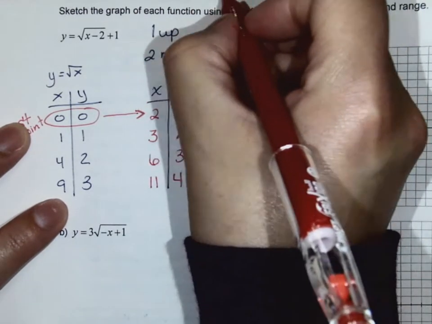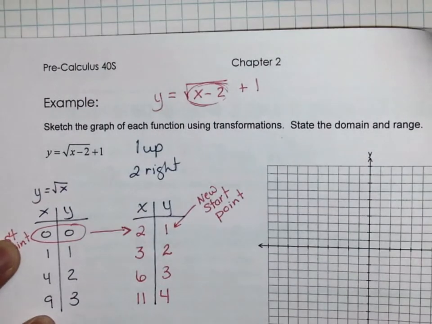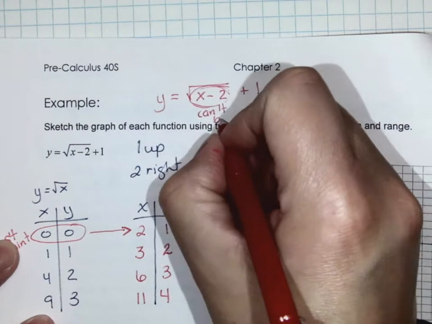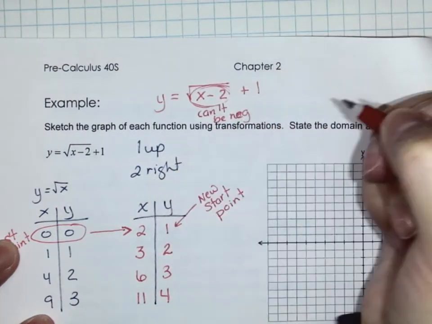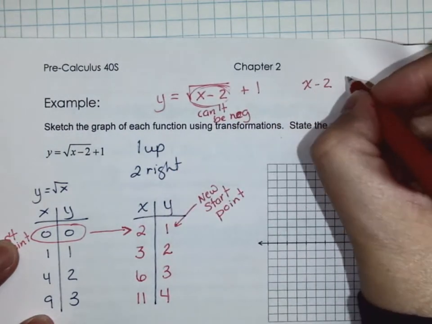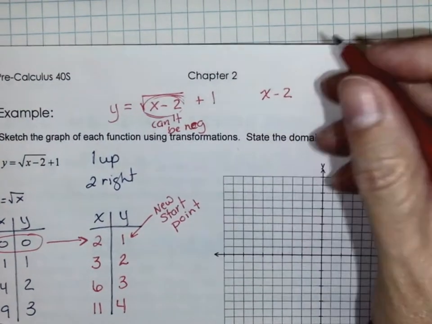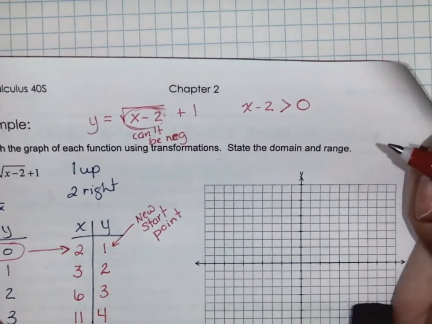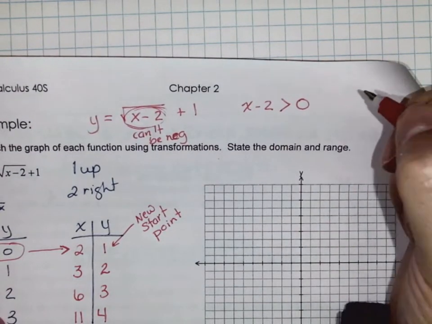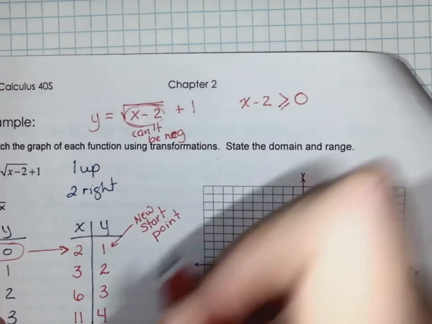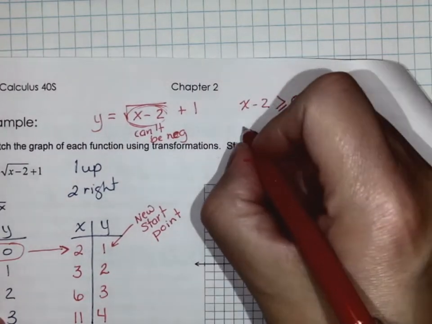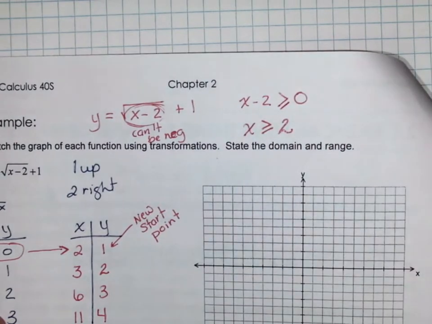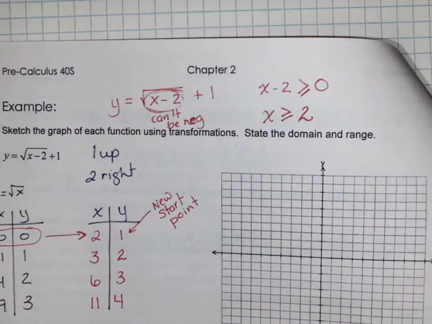Okay, so what do we know can't be under the radical sign? Can't be negative. Right? So if I were to make a mathematical statement, x minus 2 has to be greater than 0, right? Everybody with me? Oh, it could be equal to 0 too, right? So x has to be greater than or equal to 2. So that's the restriction. We're saying a restriction about our domain.